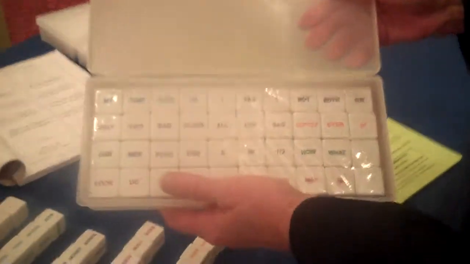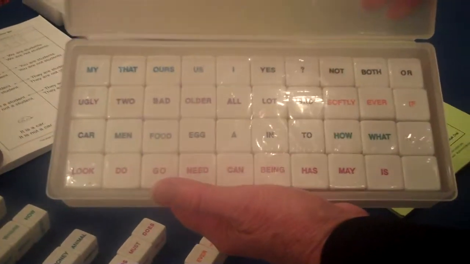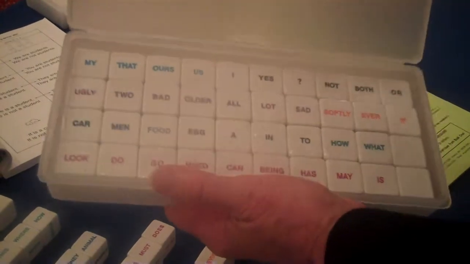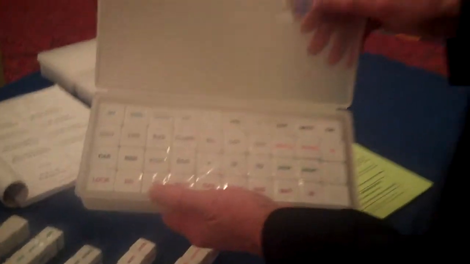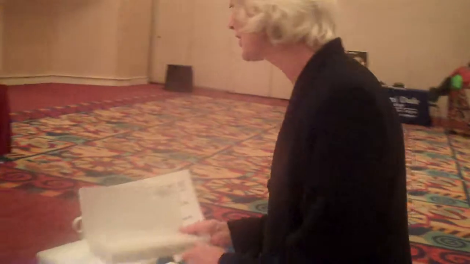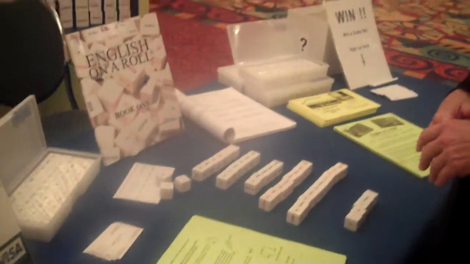So here are the cubes. Now they're color-coded by part of speech. There are 40 cubes, so you have roughly 240 words. And with them, students can build all of the basics of English grammar. So what you have is, if you will, fancy flashcards. That's what they are, except there are some things that are very, very important.